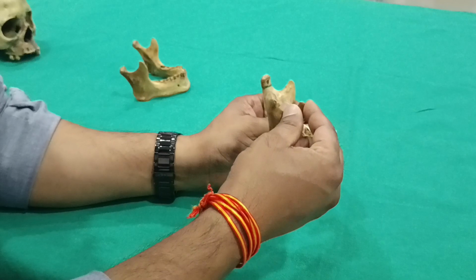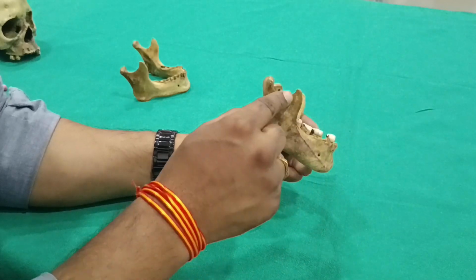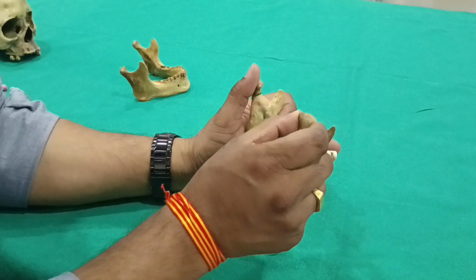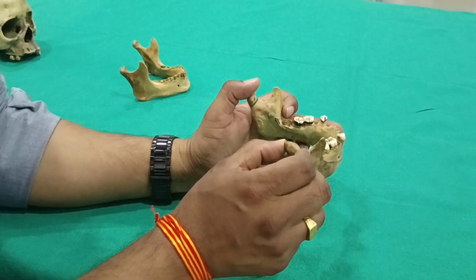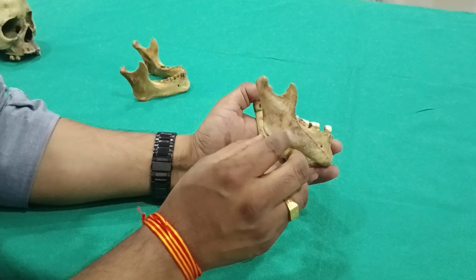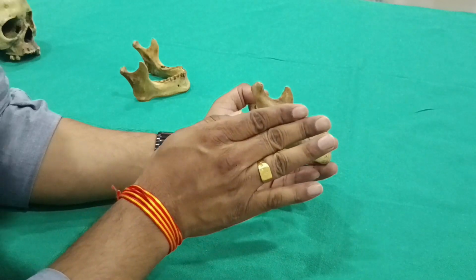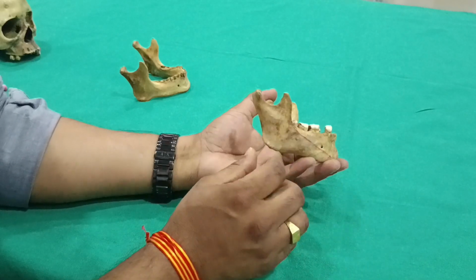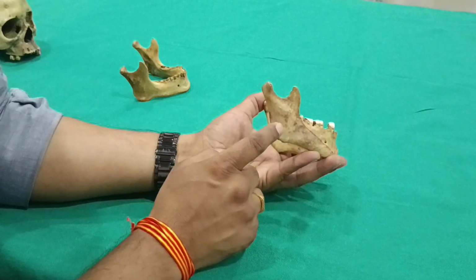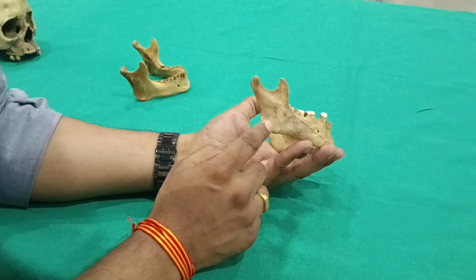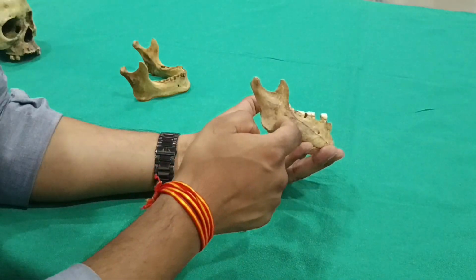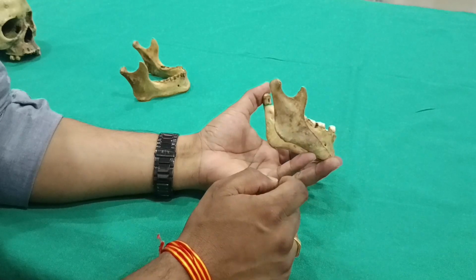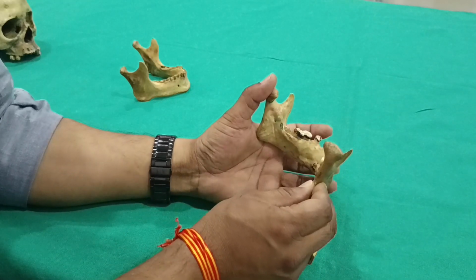The ramus has two processes. The anterior sharp process is known as the coronoid process, whereas this expanded part is known as the condylar process. The ramus has two surfaces, an outer surface and an inner surface. One by one, the outer surface has oblique ridges on the lateral surface, and these oblique ridges are for the attachment of the masseter muscle.